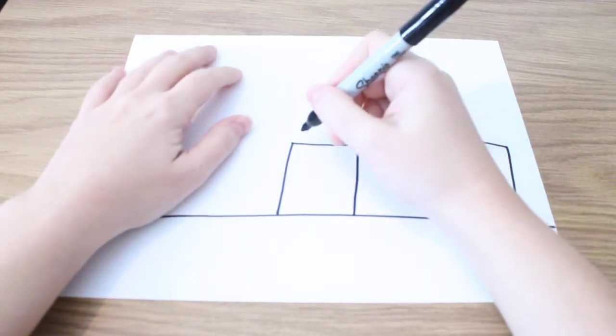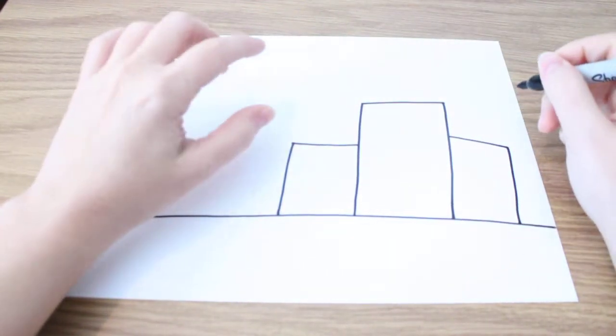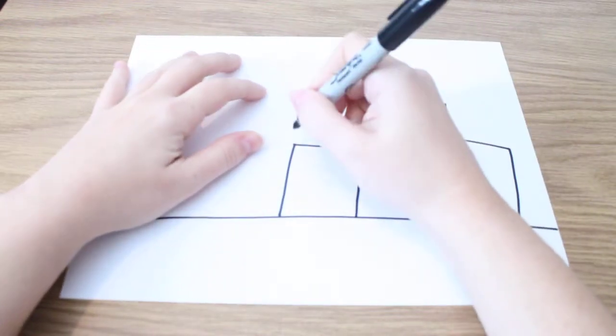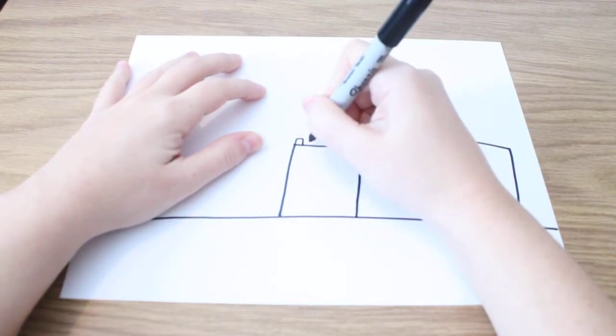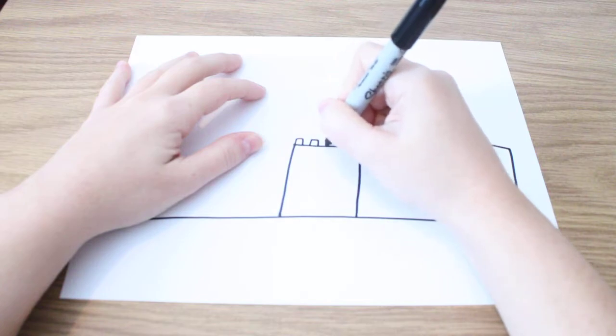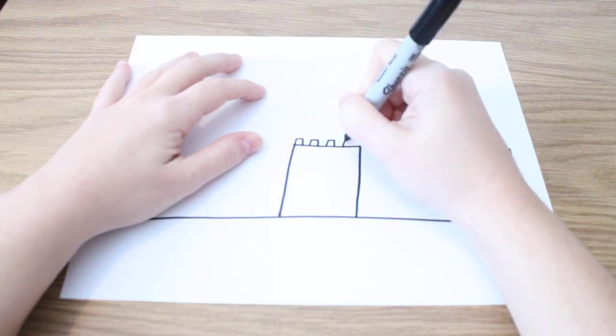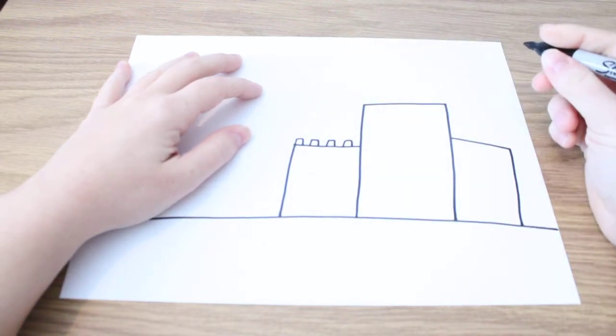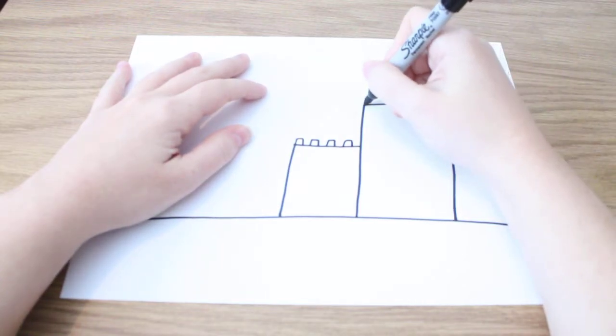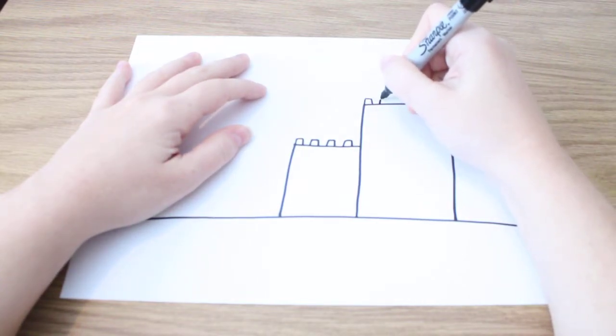Now, on the top of these rectangles, we're going to put little squares. You're going to do that all the way across until you fill up the top of these rectangles.